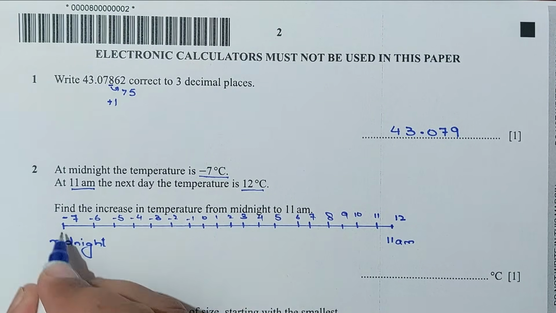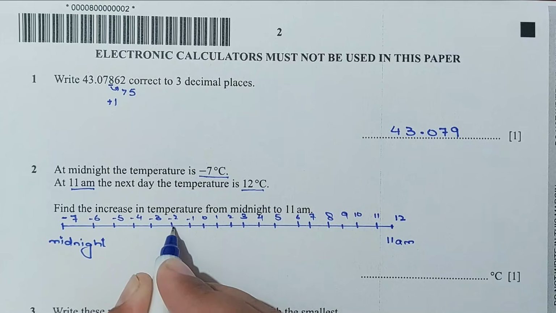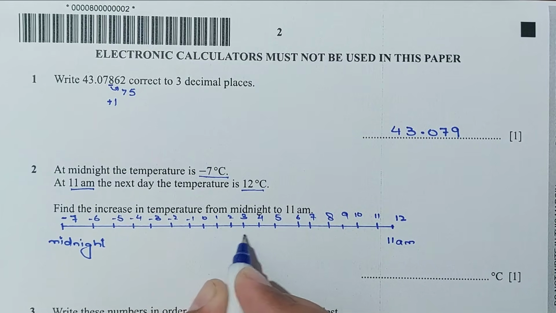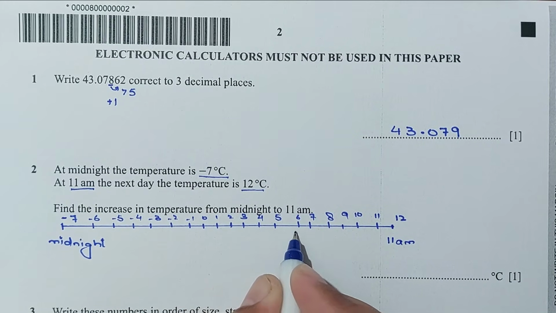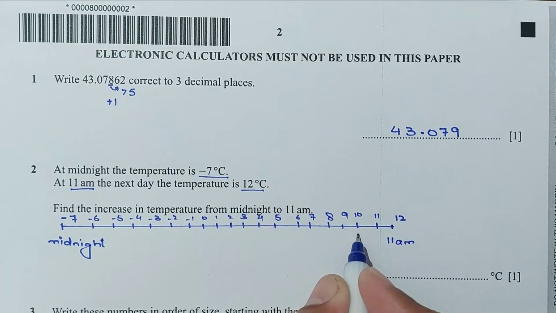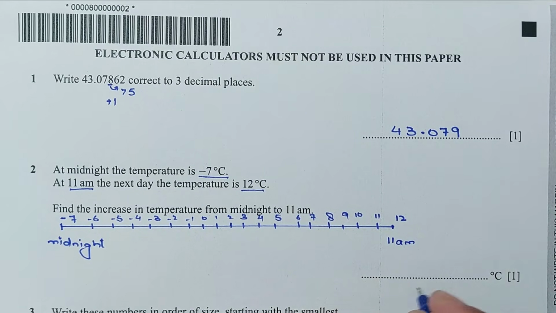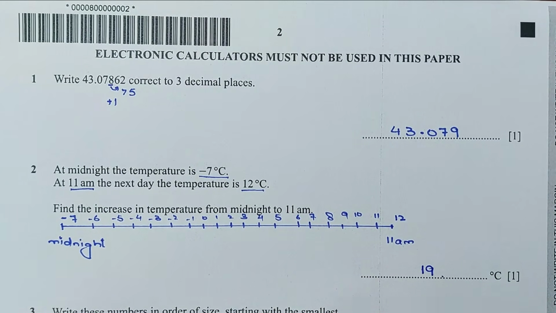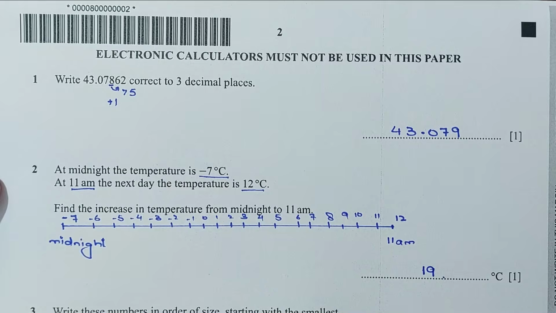How much is the increase? 1, 2, 3, up to 19. So 19 degrees Celsius is the increase in temperature.